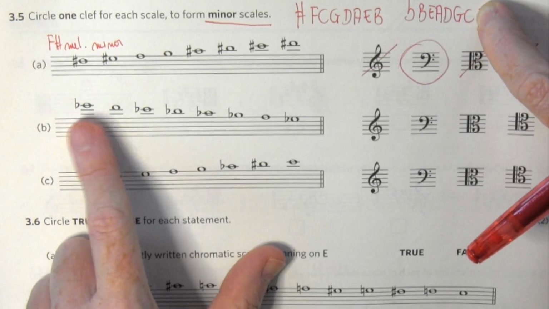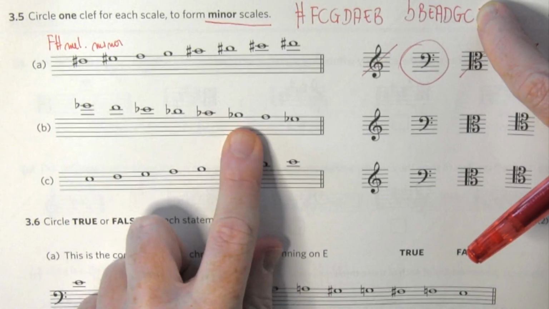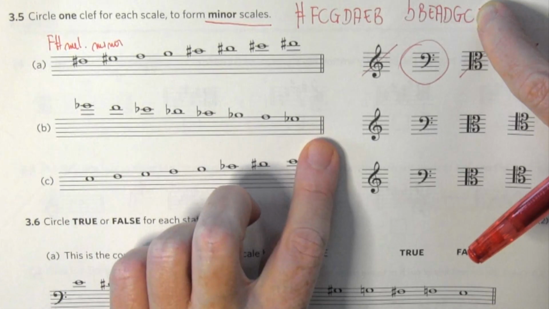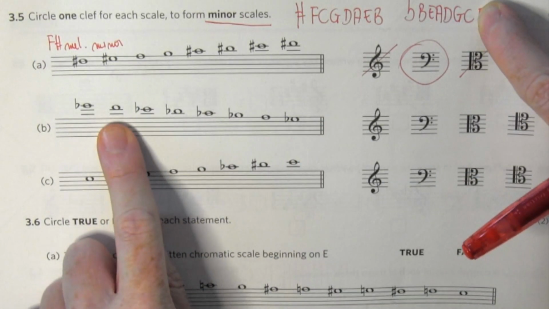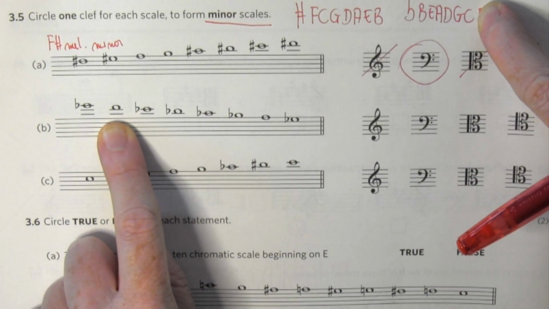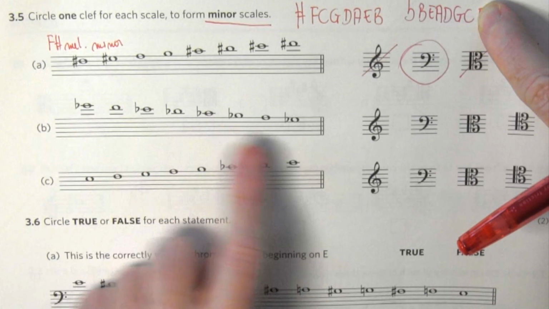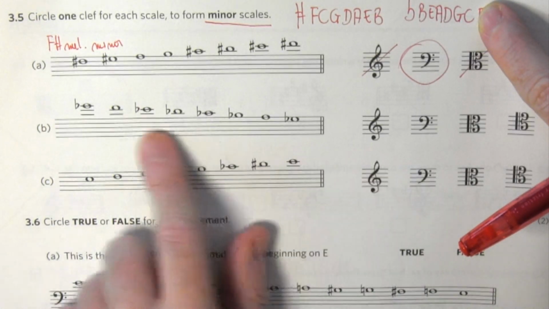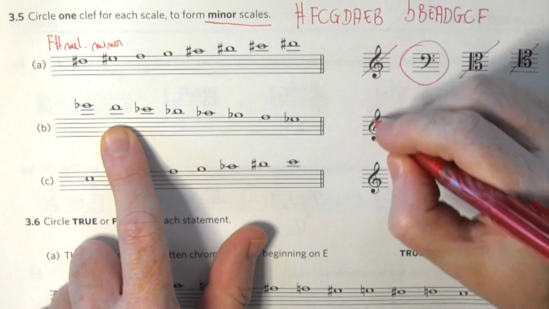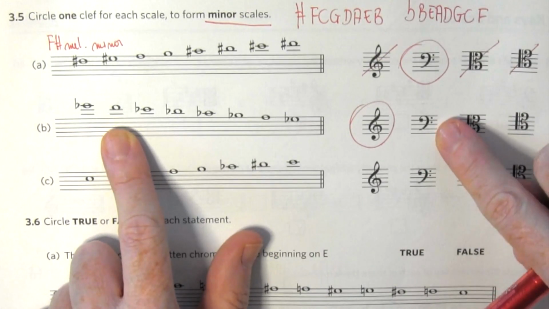In this case, we have 1, 2, 3, 4, 5, and this is the repeated one. So we have 5, but this is the 7th degree, the leading note that should be raised. So I feel that this is the right answer, because this is the leading note. I'm going to circle it, but let's check.